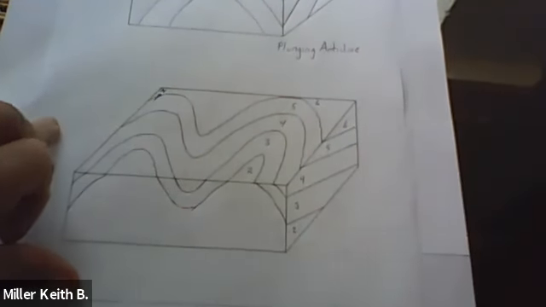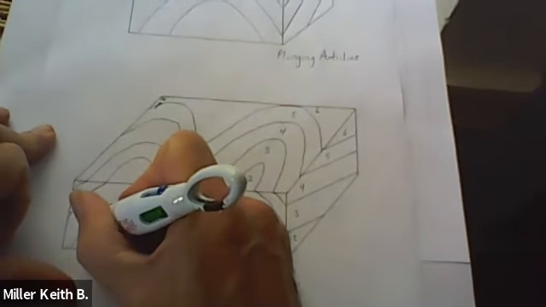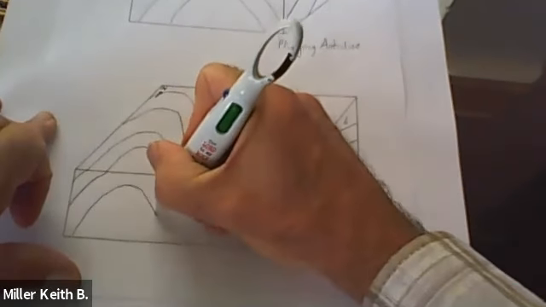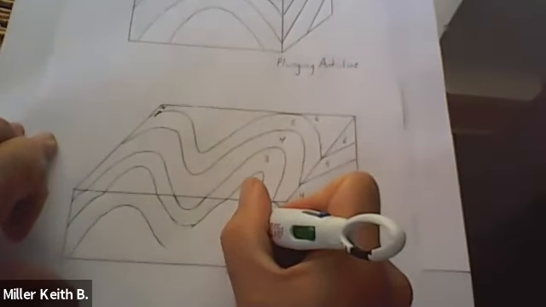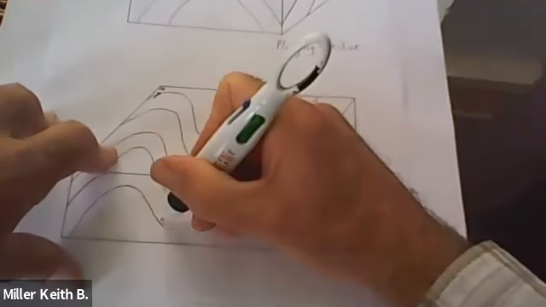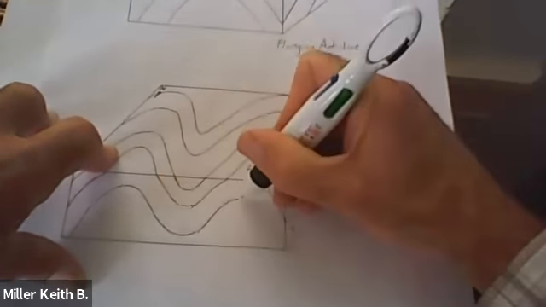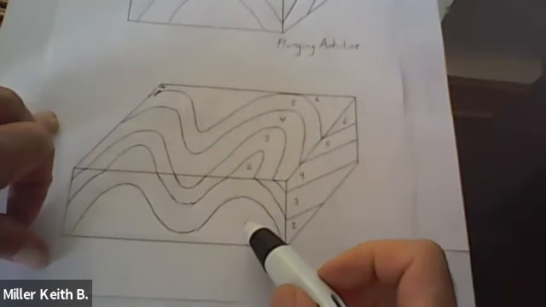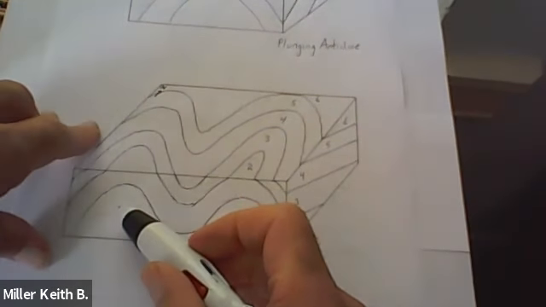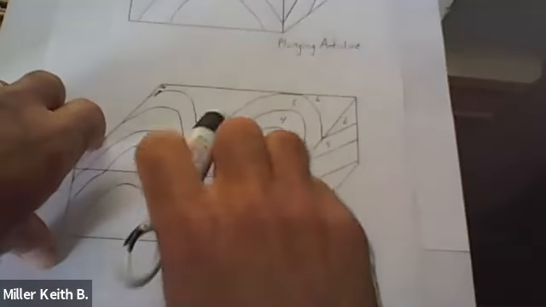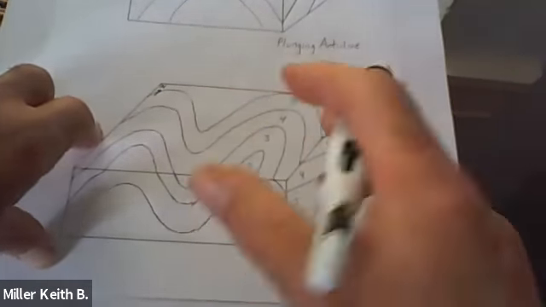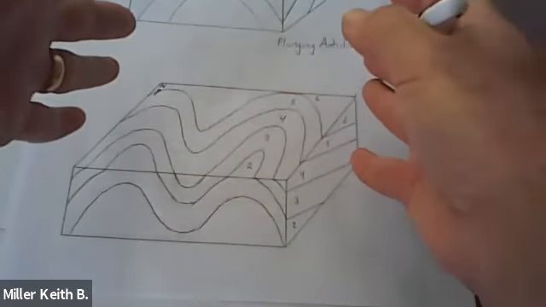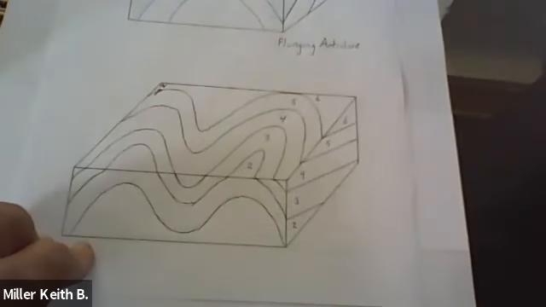So that's what we have from our surface information, and then we can make another bed here so we can see the structure better. So again, here we have anticline, syncline, anticline, and these are all plunging now to the north. So these crumpled beds are all plunging down into the subsurface to the north.